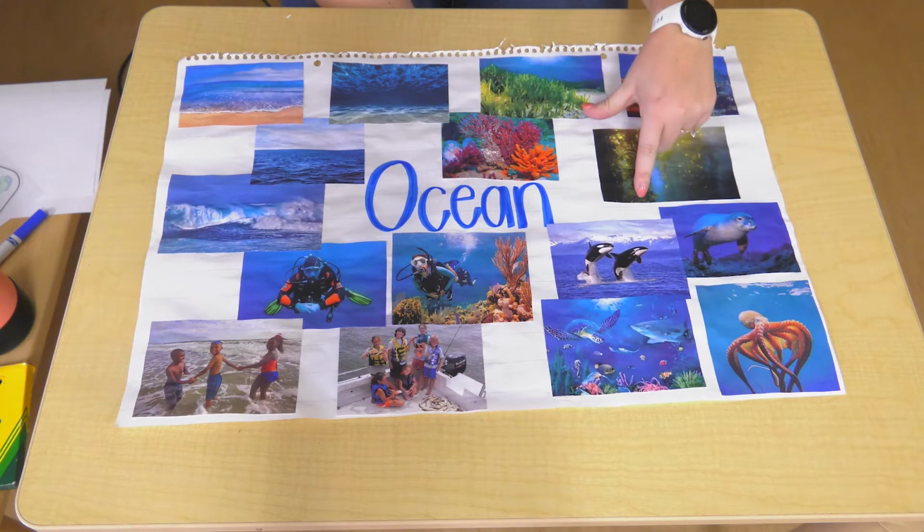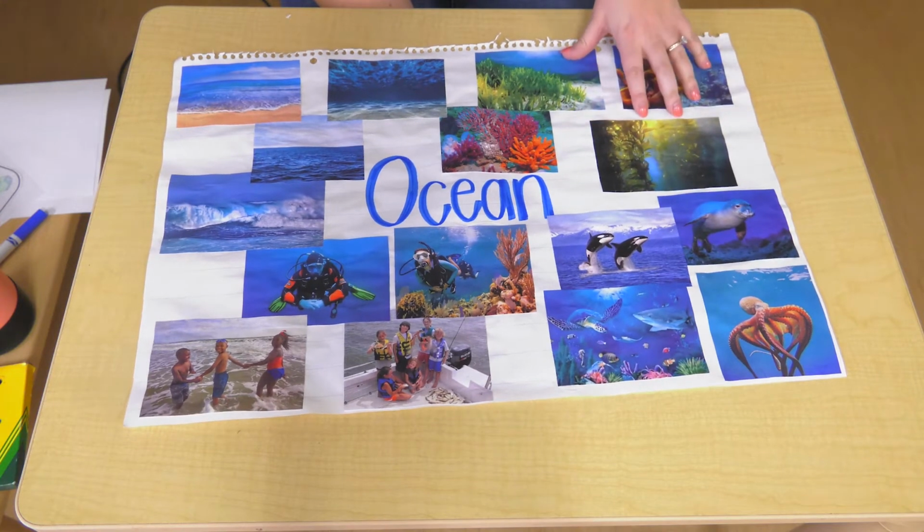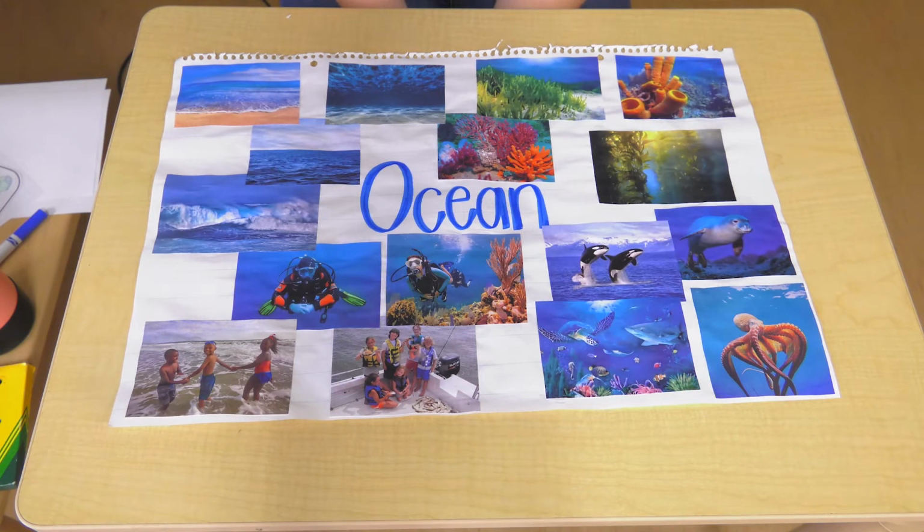Whereas this picture, our plant is not as bright. It's a little bit more brown. It's growing straight up and down. That's because down here it's not getting very much light. What are some things that you notice about these pictures right over here?